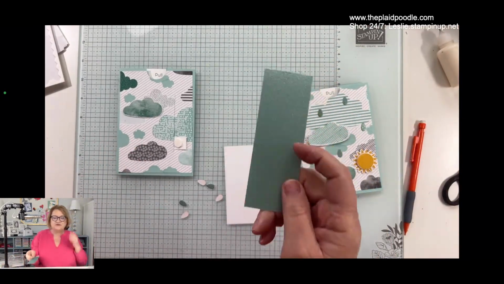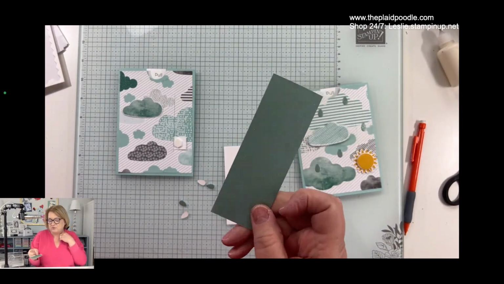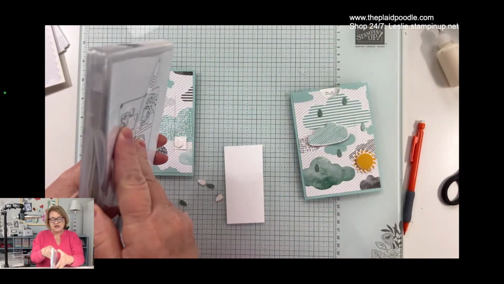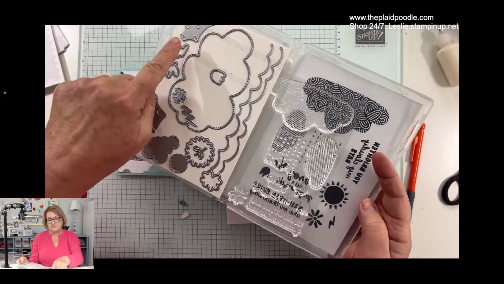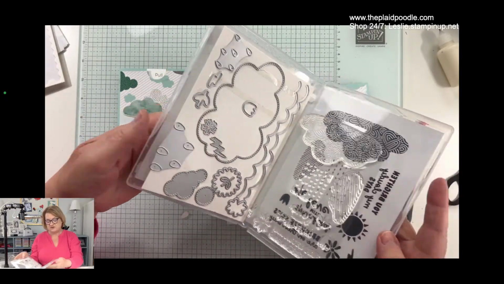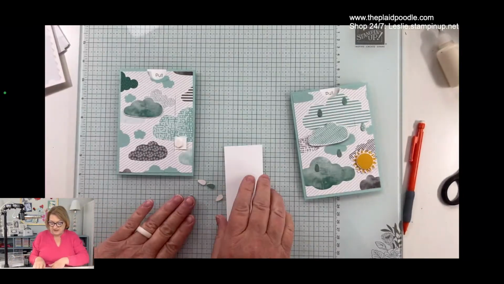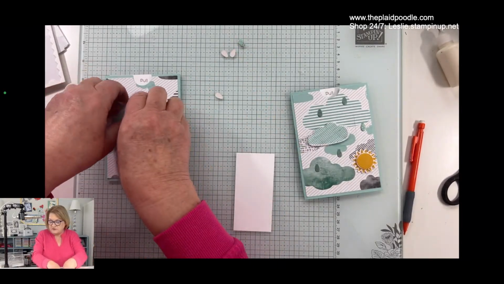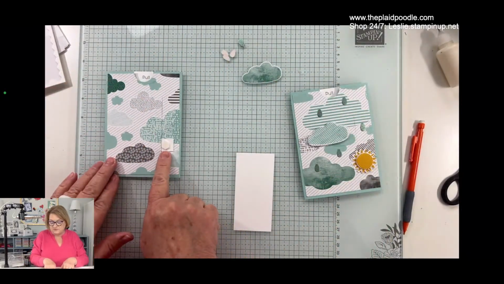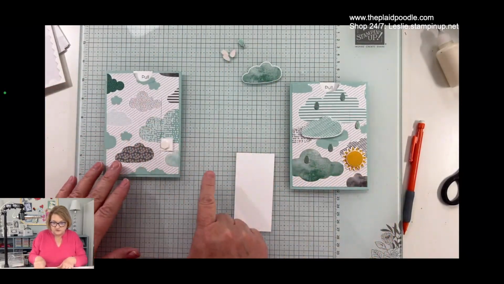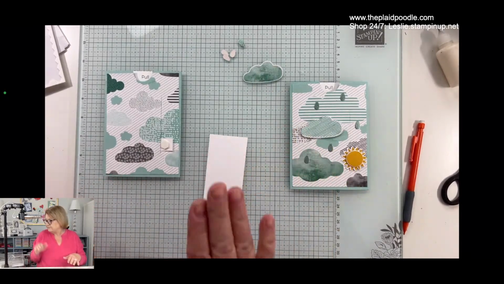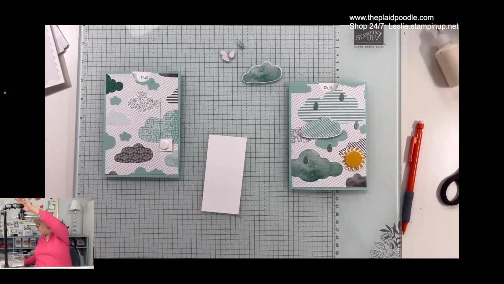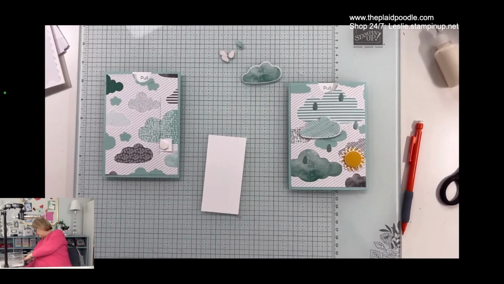And I had a piece of retired, I think this is Pool Party color, kind of a glimmer paper that I used. But the dies, you have the smaller raindrop die and the larger, and I used the larger. So I went ahead and did that all ahead of time. And here's our cloud we're going to pop up. But first I want to put my sun on there so I know where to put my cloud. I'm sorry I'm shaking the camera. We're having an earthquake.